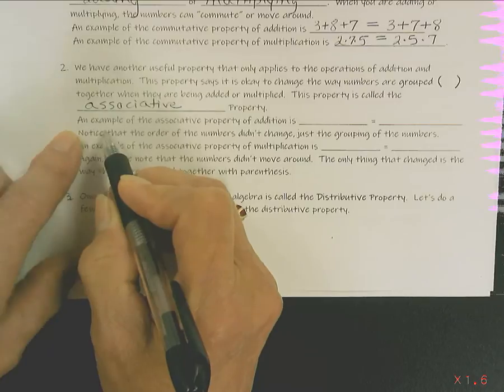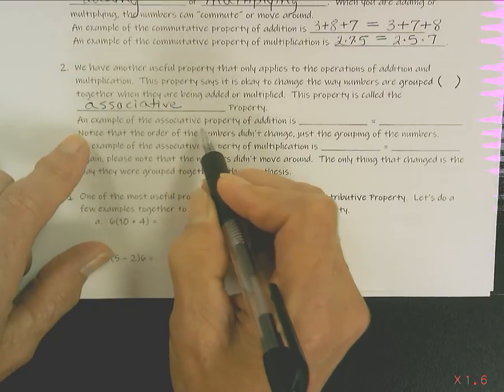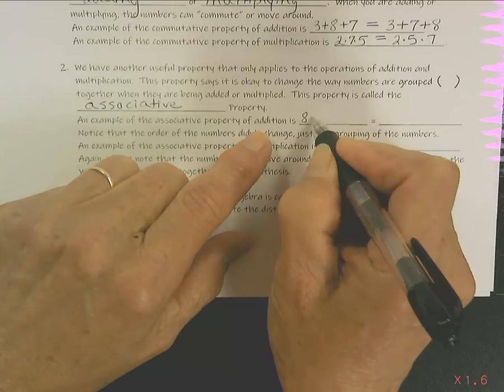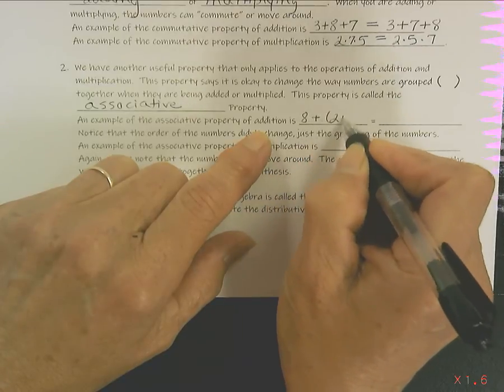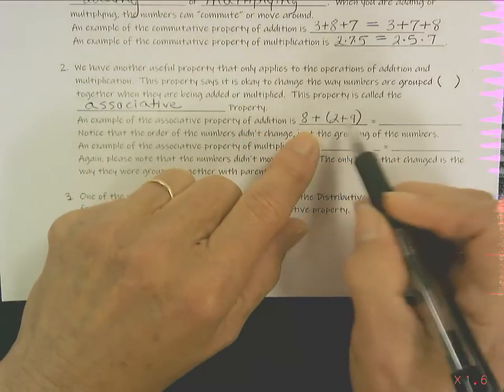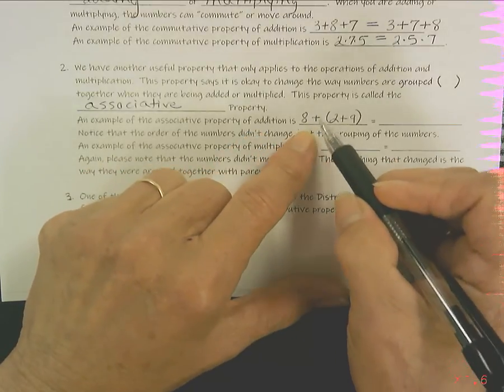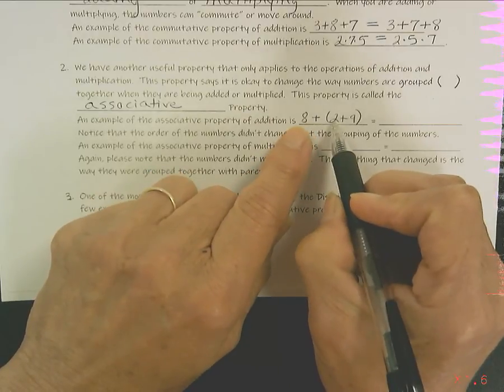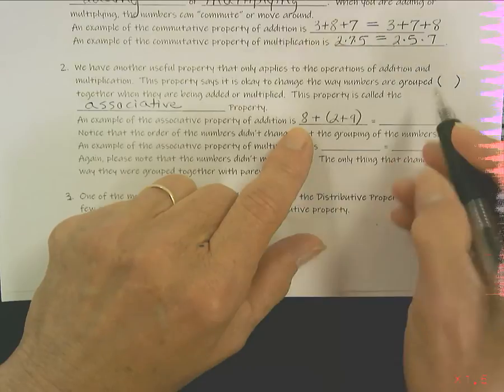An example of the associative property of addition is, suppose I give you 8 plus 2 plus 9, and I asked you to do this without your calculator. These two numbers, 8 plus 2, are part of the fact family for tens.